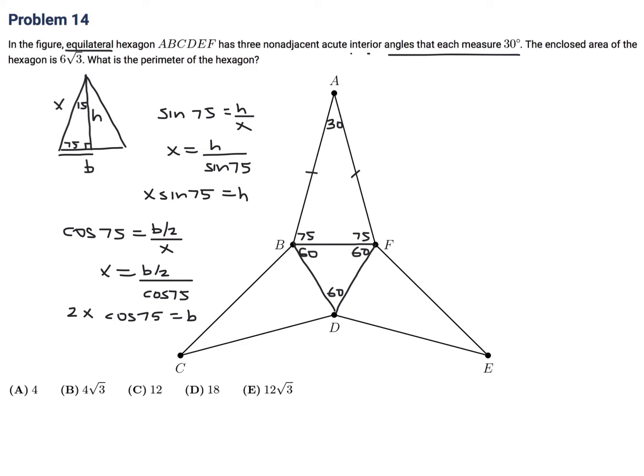And yeah, so we have something for x here, we have something for x here, and we can equate them, therefore, that b over 2 cos 75 is equal to h over sine of 75. Now, let's see if that helps. I just wanted to put that in there. I'm not sure what benefit that will be, but let's see.